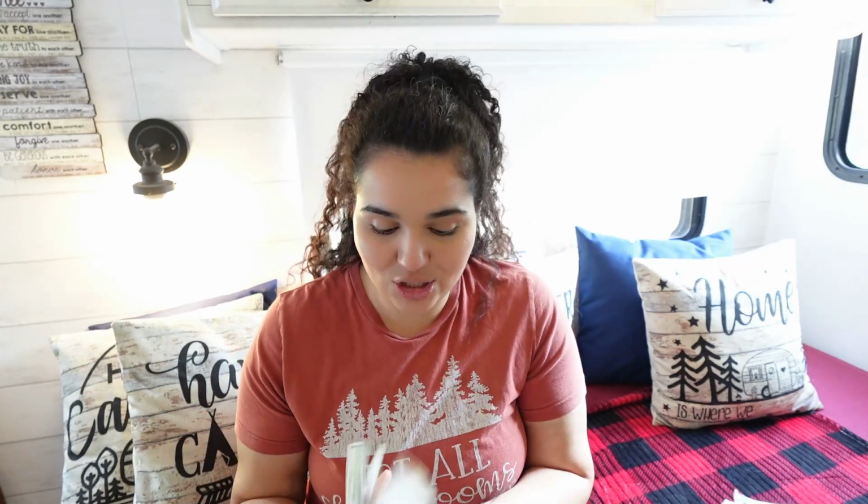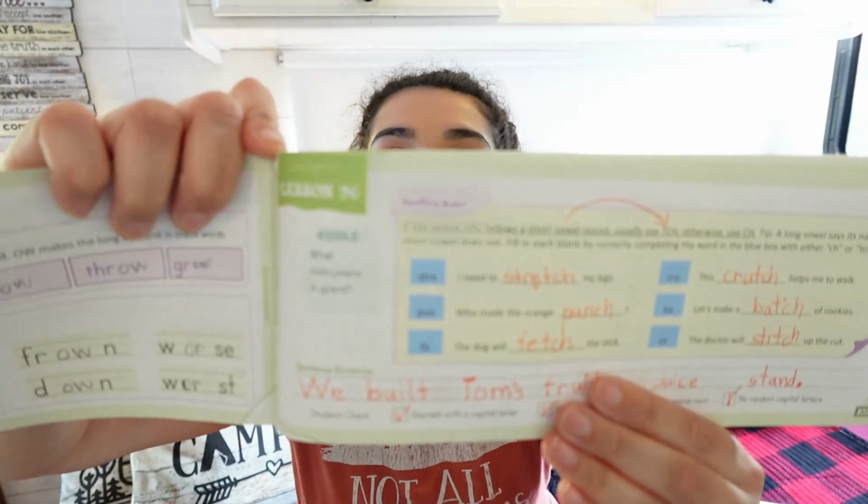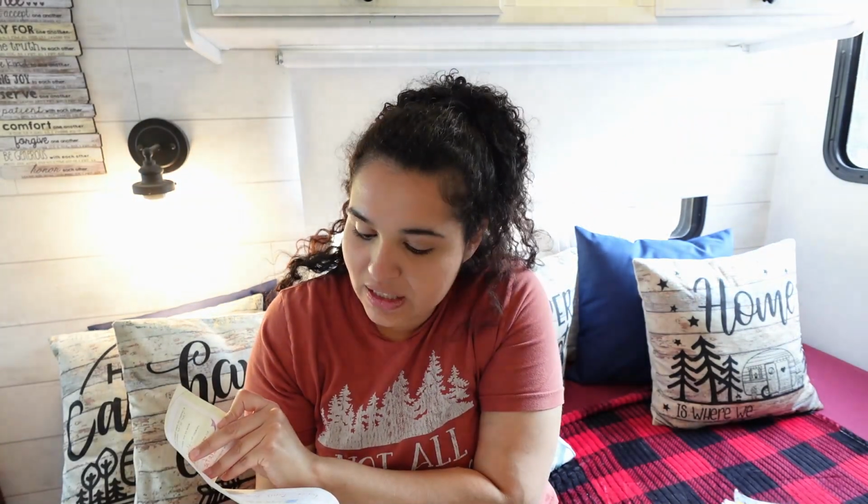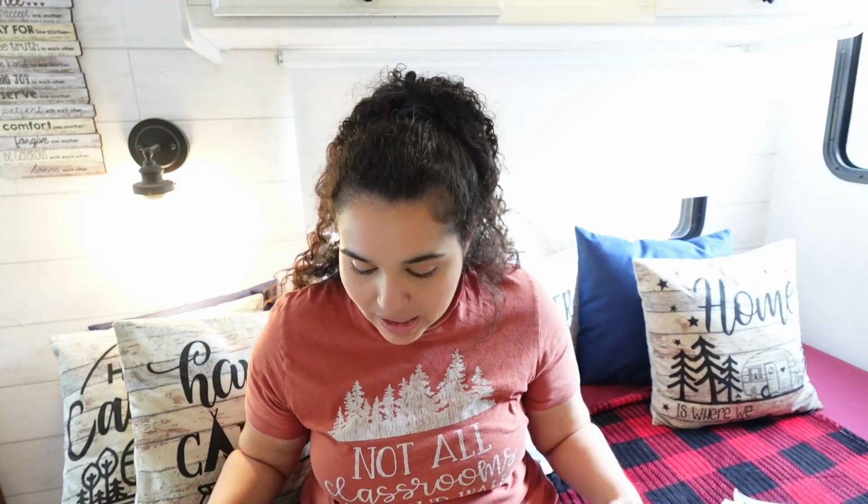I also like the different activities that they have in here. Really great. And I really like that they start off their lesson with a riddle. Every lesson starts with a riddle, and it has the answer on the next page. This one says, what instrument is grand? A piano. And it says here, what building has the most words in it? A library. So it has different types of riddles. They have different types of activities, so you can learn different spelling rules.